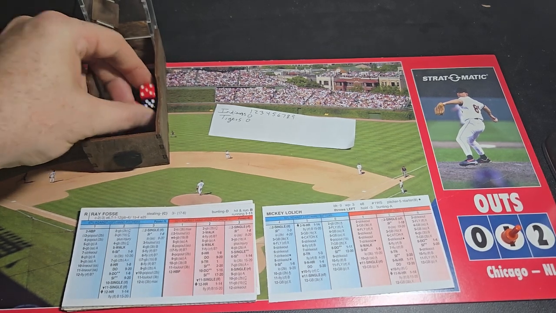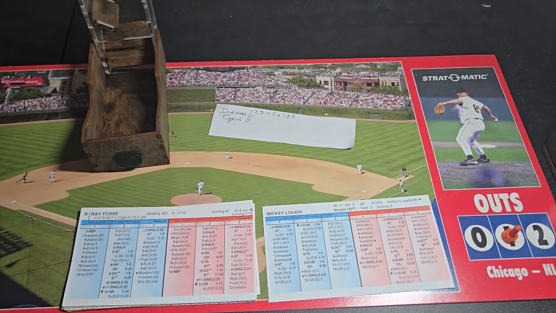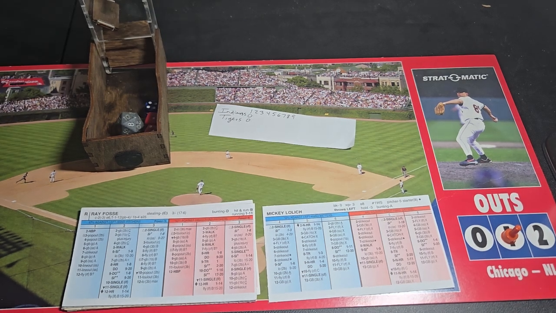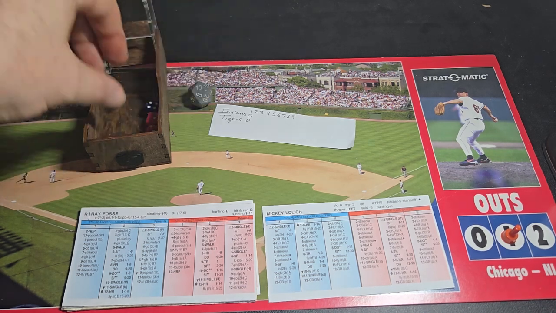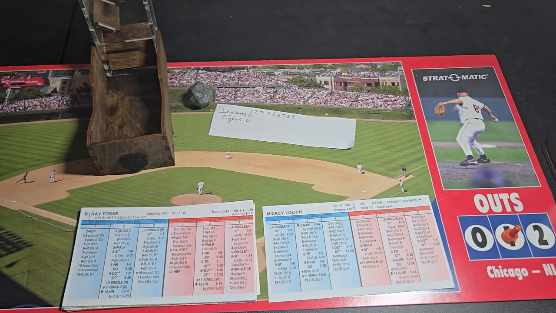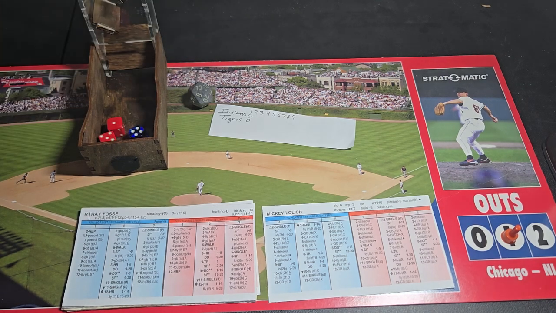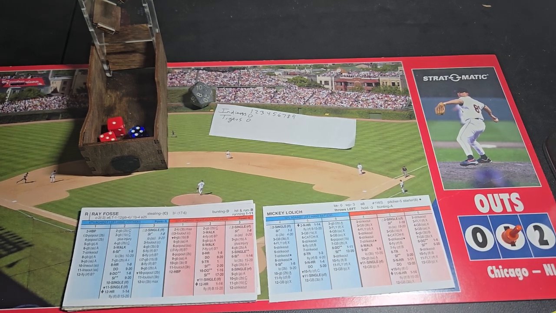Here's Ray Fosse. 4 and a 4. That's a center field chance. On a 10, that's an easy play for Stanley. He only needs a 1. He's a 1, so he'll get to everything. And a 10. There should not be a 10 usually for any outfielder. 3. There is no 10, so Stanley makes the nice running catch. 2 away.